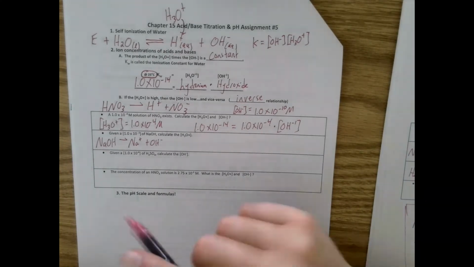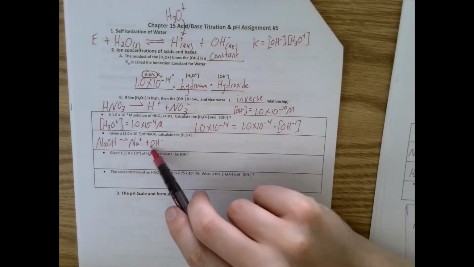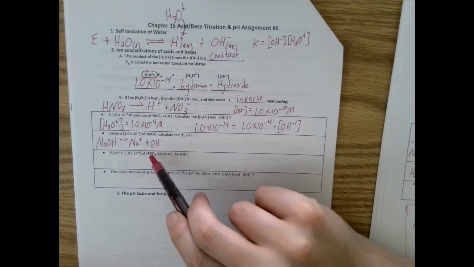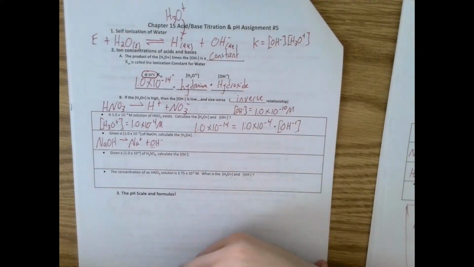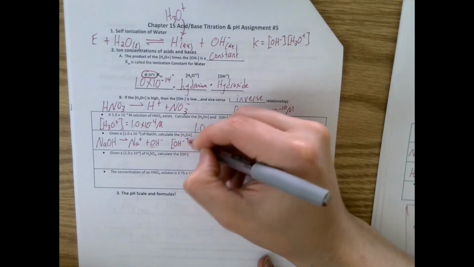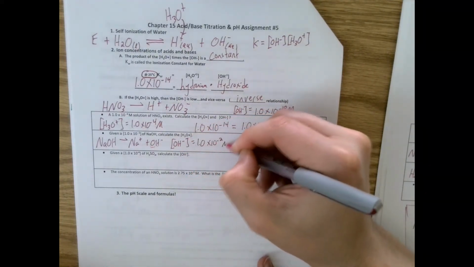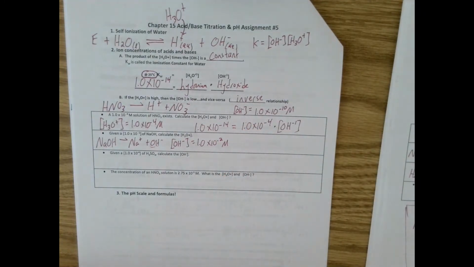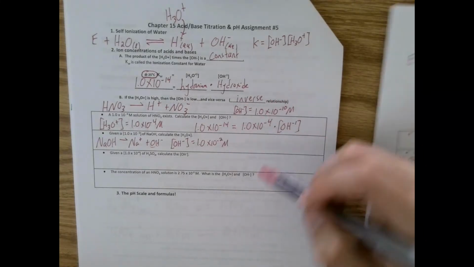So now 1 mole of NaOH makes 1 mole of what? Hydroxide. Okay. So can I automatically know the H3O plus concentration? No, but what can I know already? The hydroxide concentration. So that equals 1.0 times 10 to the negative 2 molar. Is that the answer? But is that useful information? Yes. Now can I plug into the formula and solve for hydronium?